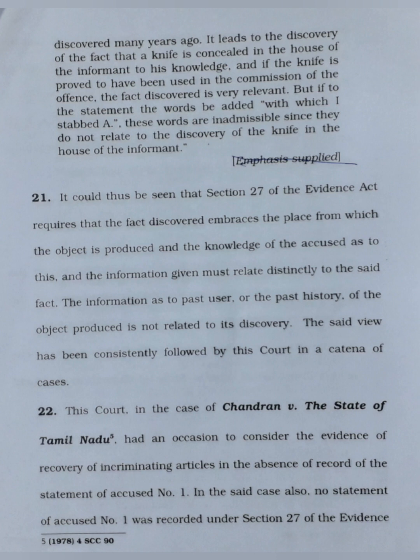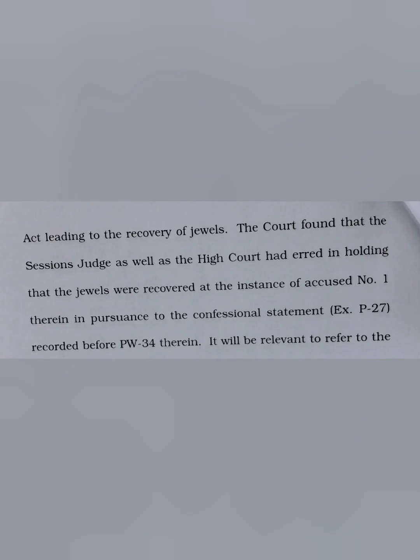This court, in the case of Chandran versus the State of Tamil Nadu, had an occasion to consider the evidence of recovery of incriminating articles in the absence of record of the statement of accused number 1. In the said case also, no statement of accused number 1 was recorded under Section 27 of the Evidence Act leading to the recovery of jewels. The court found that the sessions judge as well as the High Court had erred in holding that the jewels were recovered at the instance of accused number 1 therein in pursuance to the confessional statement Exhibit P27 recorded before PW34 therein.